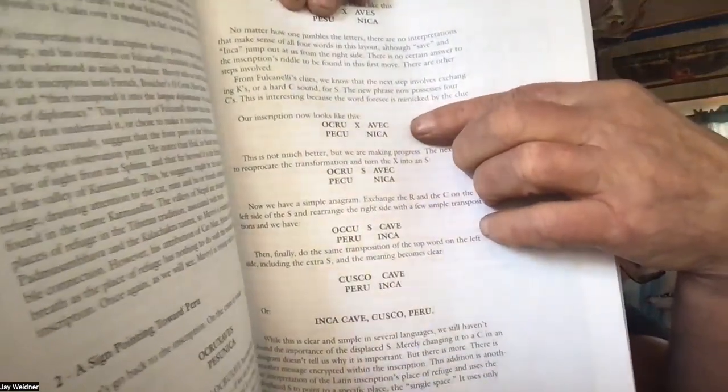From Fulcanelli's clues, we know that the next step involves exchanging K's or a hard C sound for S. The new phrase now possesses 4 C's. This is interesting because the word 4C is mimicked by the clue. Our inscription now looks like this. This is not much better, but we are making progress. The next step is to reciprocate the transformation and turn the X into an S. We do that, we get this.